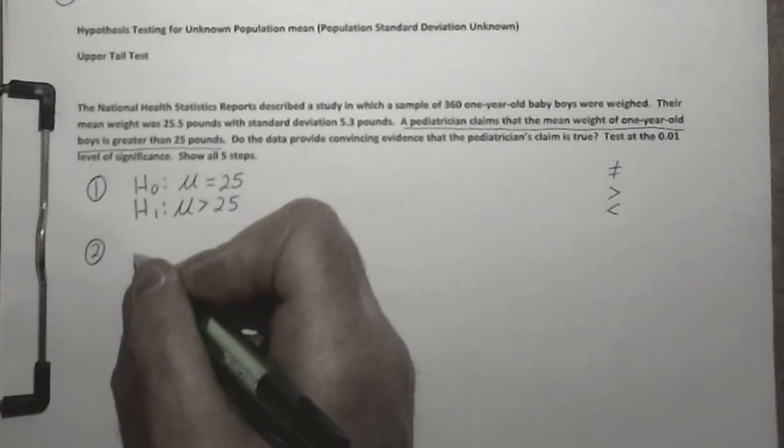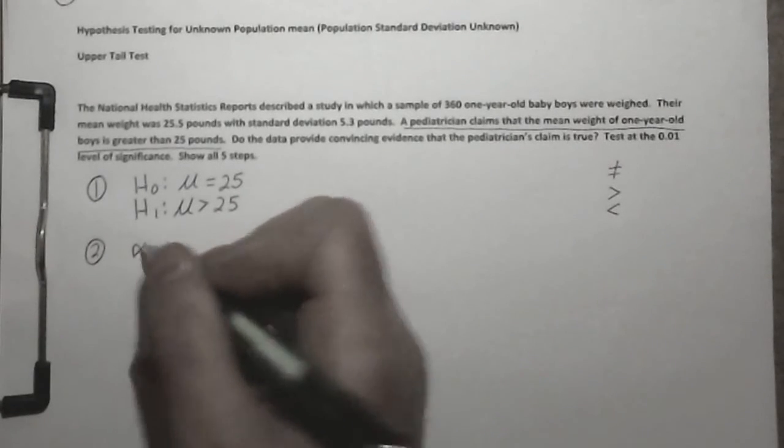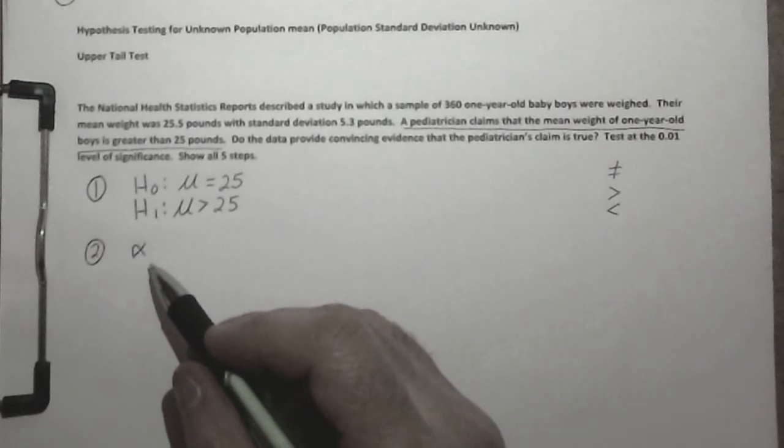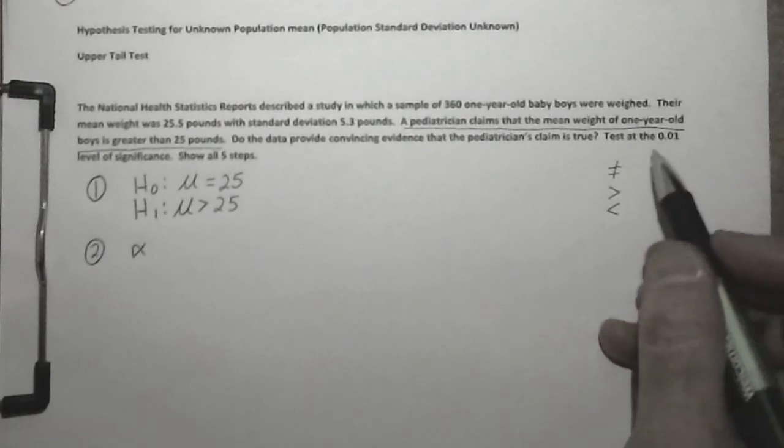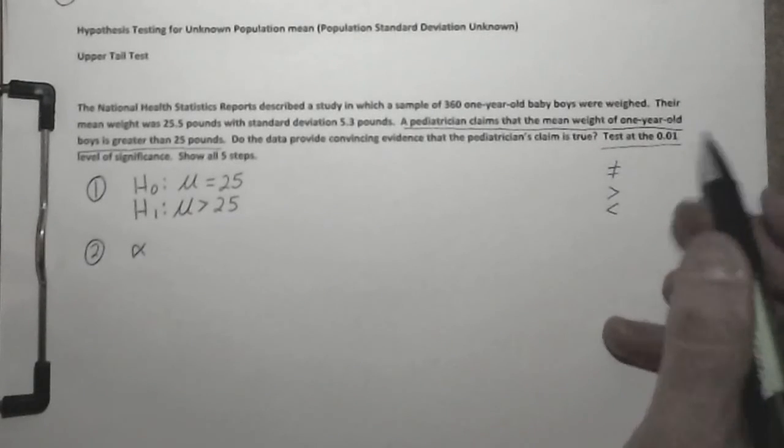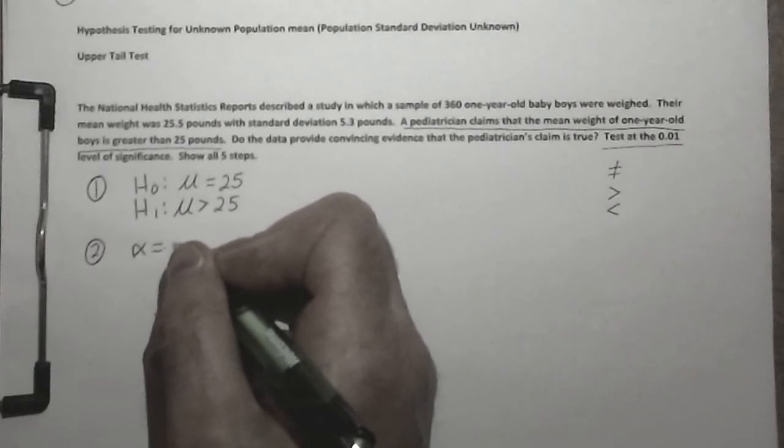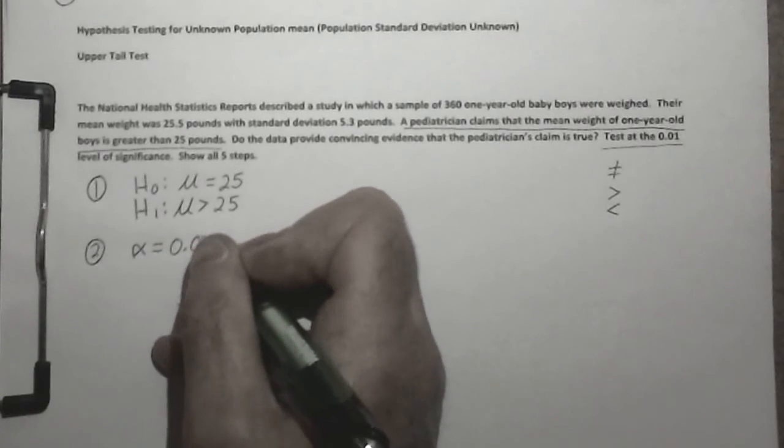And step number 2 is establishing the level of significance that we're going to test at. And notice we are going to test at 1%. So that is what alpha is set at, our level of significance.